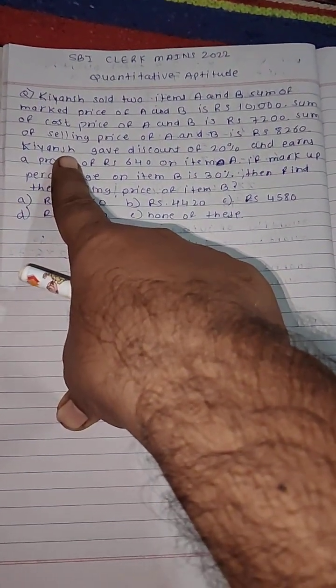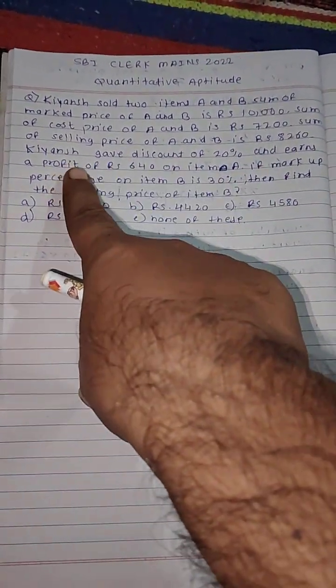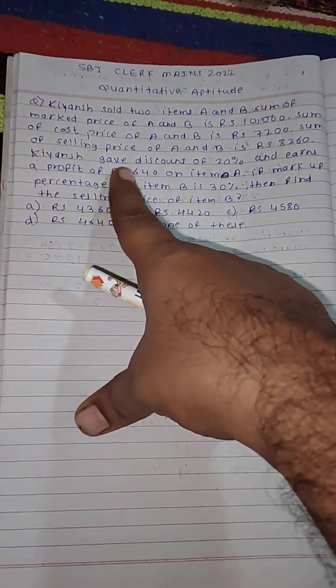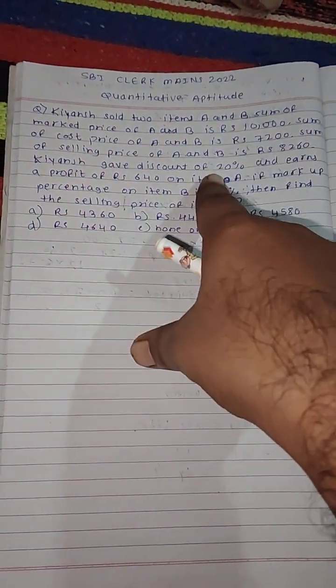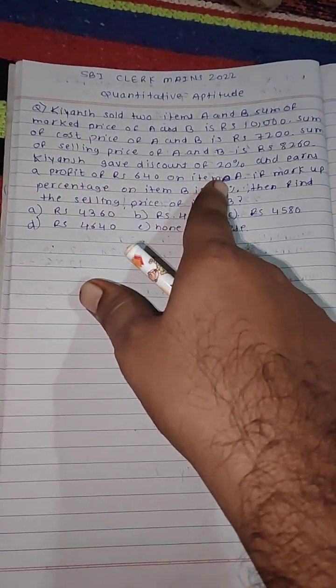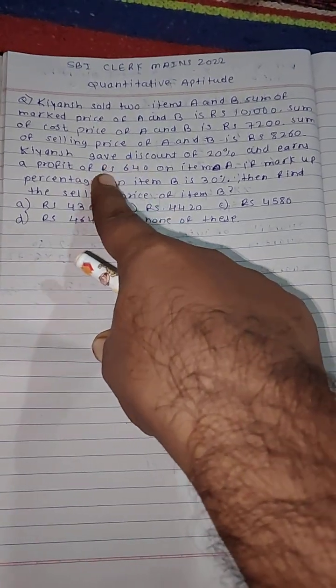Next, they have given the info that Kiansh gives a discount of 20% and earns a profit of rupees 640 on item A. So Kiansh gives 20% discount on item A, and after giving 20%, he earned a profit of rupees 640.